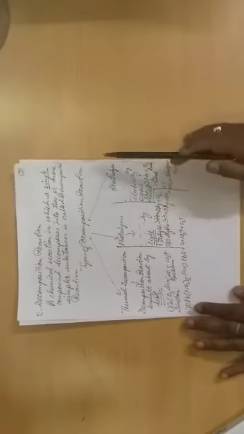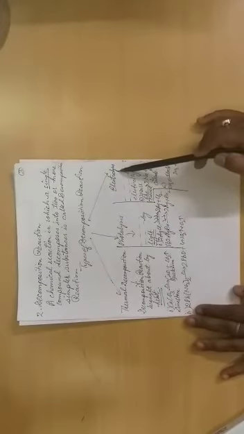A chemical reaction in which a single compound decomposes into two or more simpler substances is called decomposition reaction. Now this decomposition reaction is classified into three types. One is the thermal decomposition, second is the photolysis decomposition, and third is electrolysis decomposition.